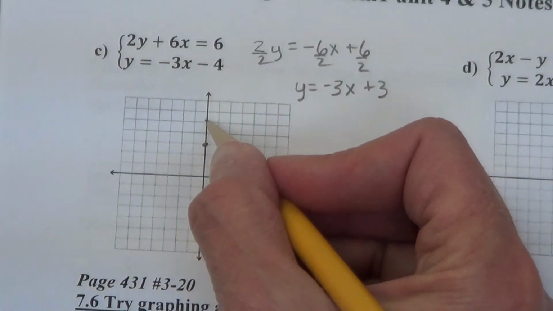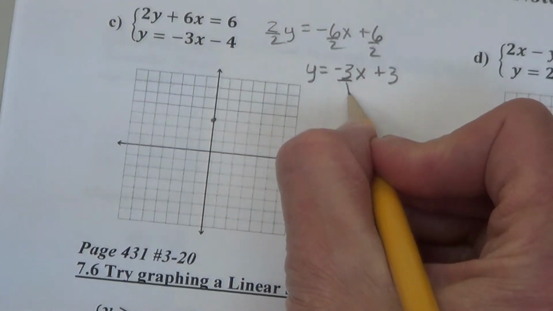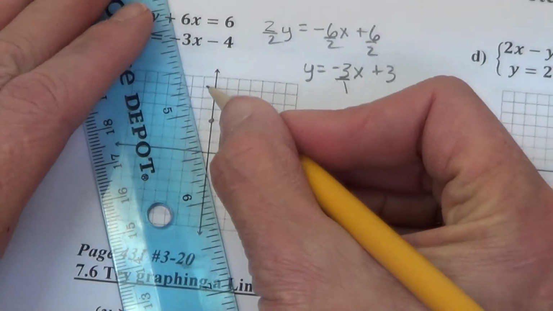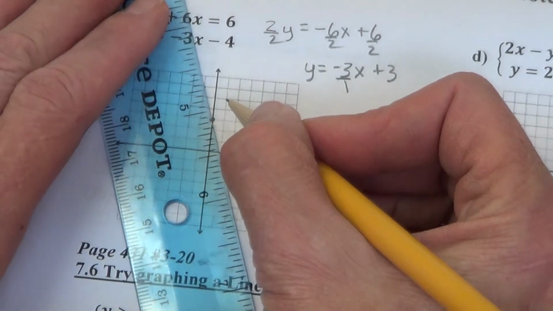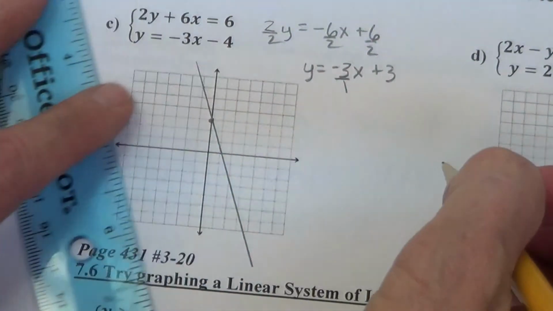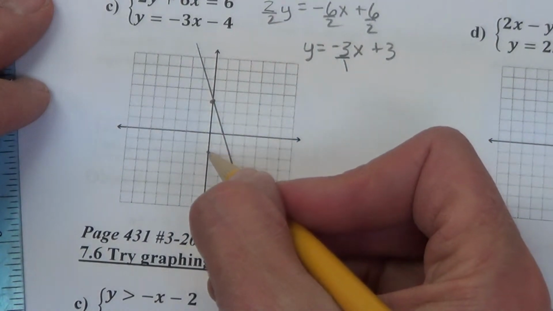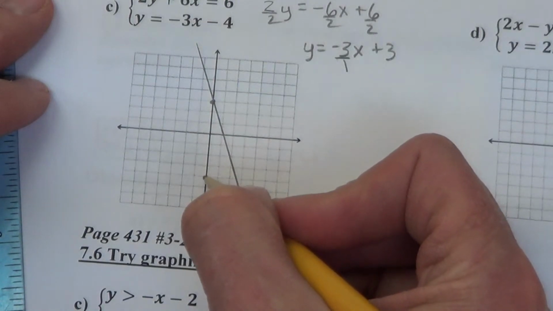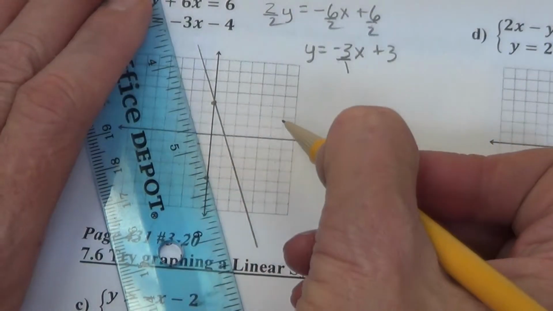You rise 1, 2, 3, but this time you go 1 to the left because it's negative. So 1, 2, 3, and 1 to the left. There's the top line. The bottom line has a y-intercept of -4, and it too rises 3 and 1 to the left.